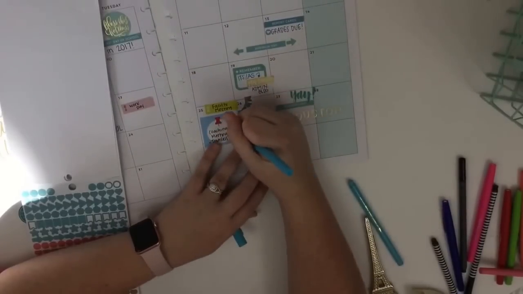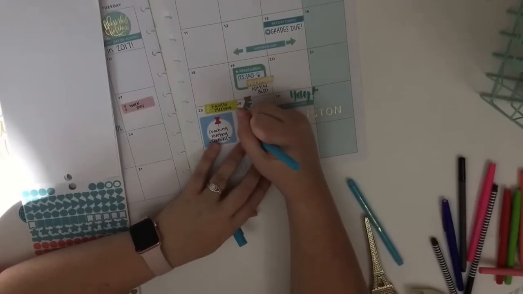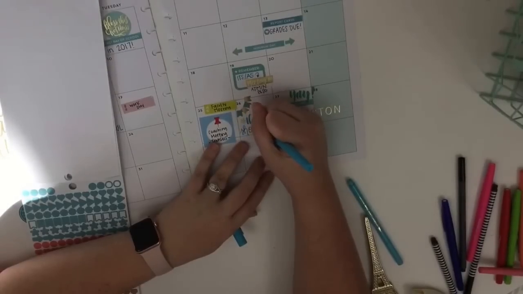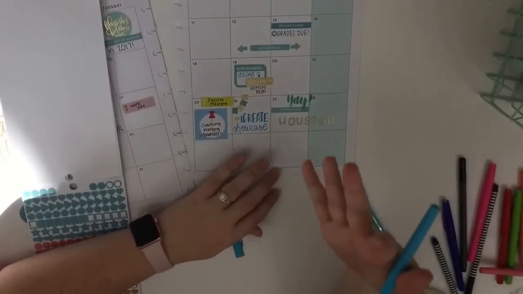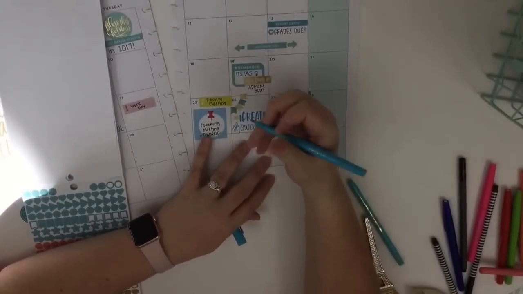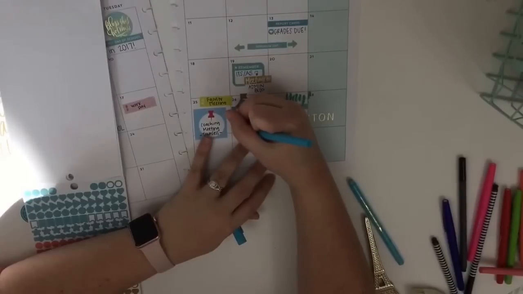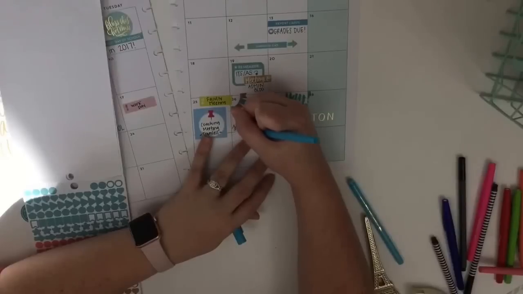I create, and then here I did it in cursive, which I kind of want to look more like brush lettering than cursive. So I'm just going to take my Papermate Flare and bold my downstrokes, because this isn't a brush pen, so I couldn't have really made it look brushy.